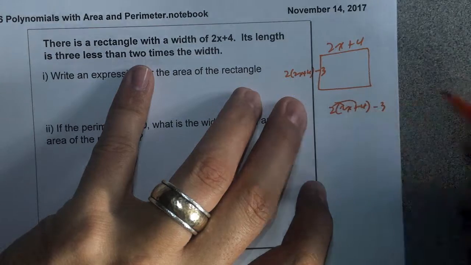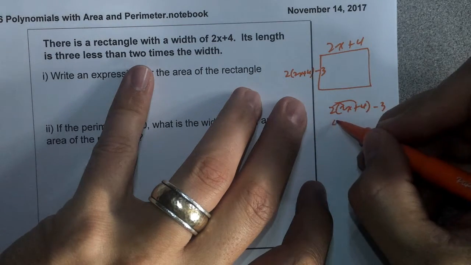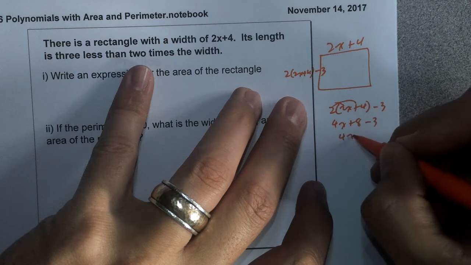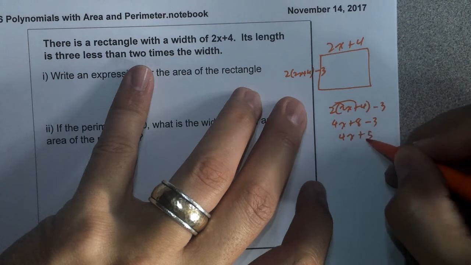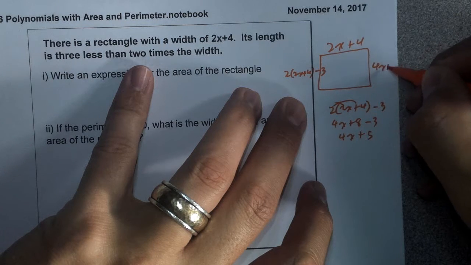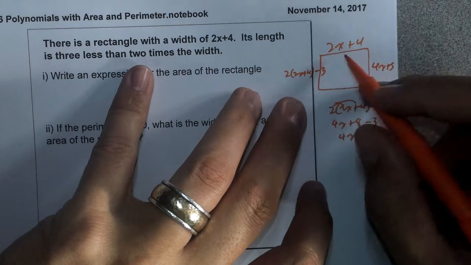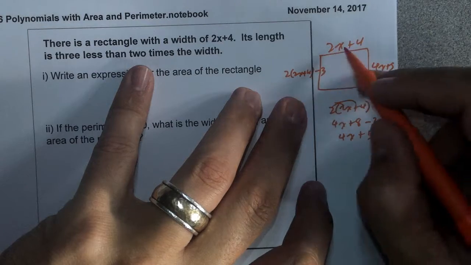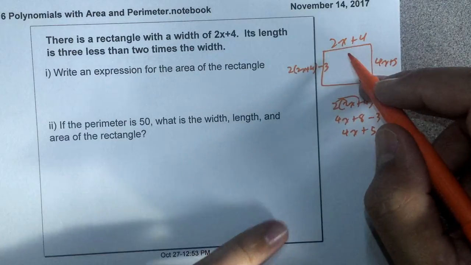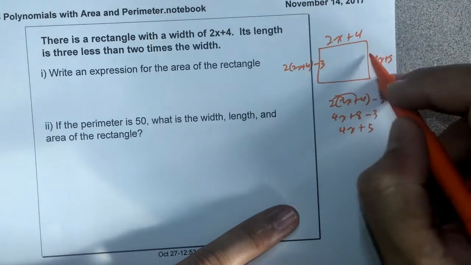I'm going to have to distribute that 2 in here. So I get 4x plus 8 minus 3, which is 4x plus 5. So my length, I'm going to write on this side, 4x plus 5. So here's my length and here's my width. Write an expression for the area. Well, my area is when I multiply this and this.